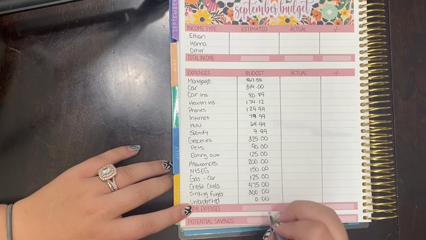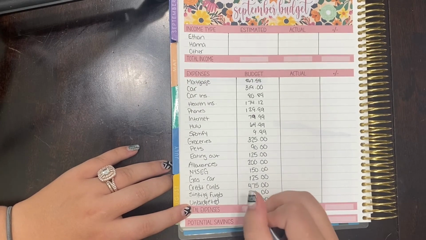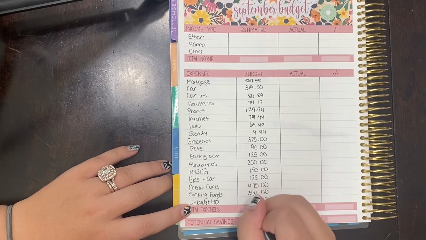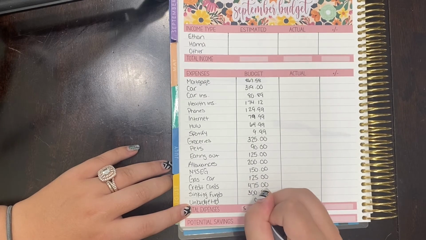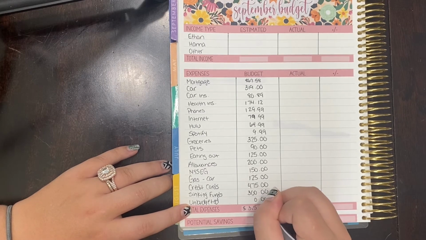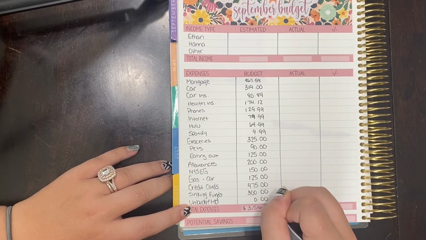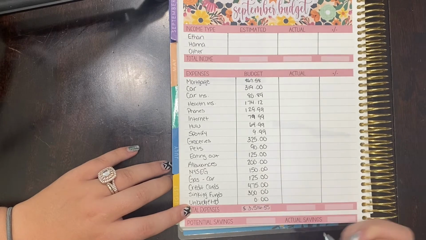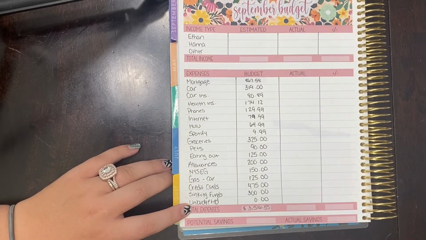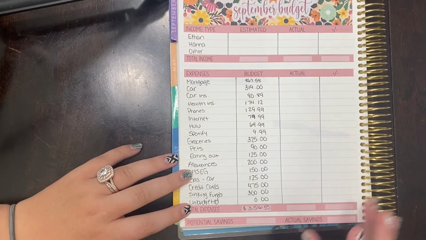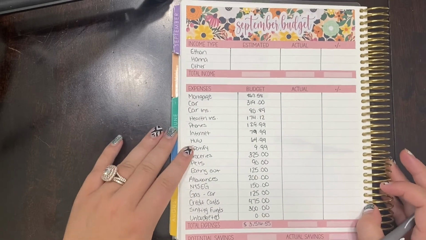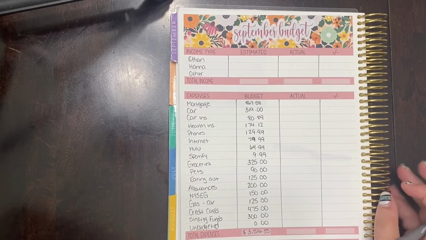So for the total expenses for the month, we are looking at spending $3,516.55, and that's only because I did the math before, so hopefully that math is right. But that is it for our September budget setup.